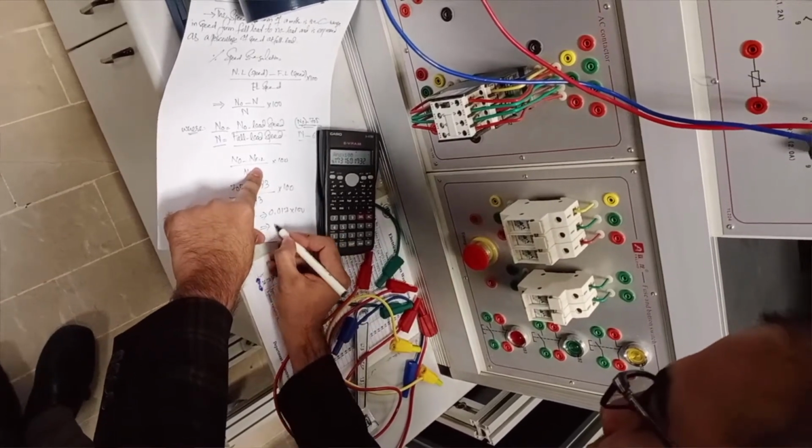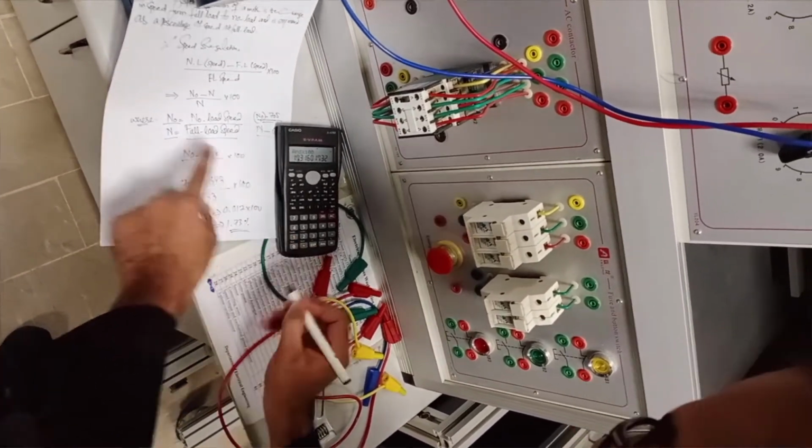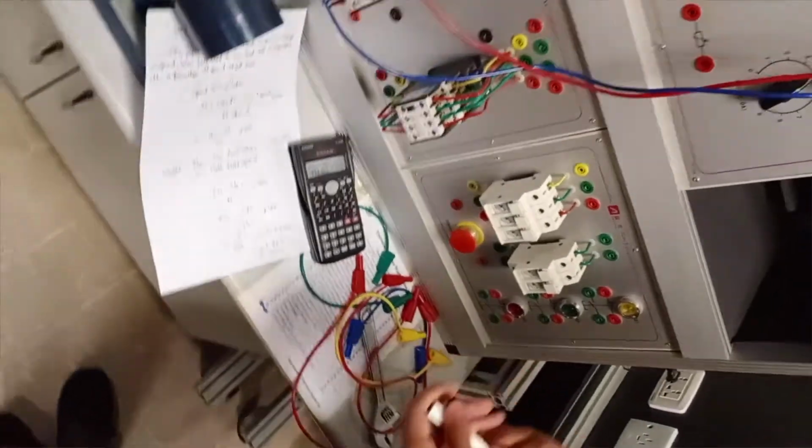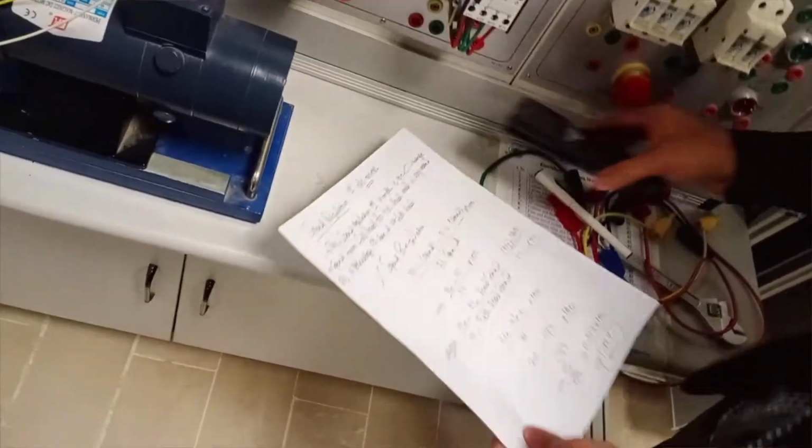So it will be 1.73%. This is the speed regulation of the DC motor.